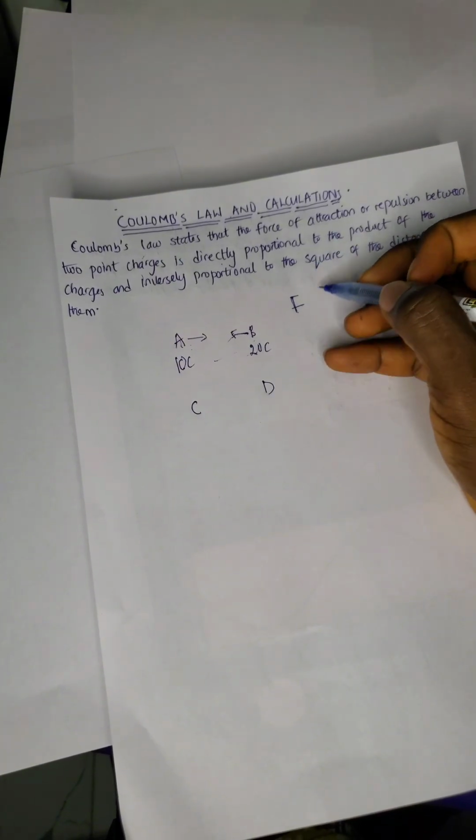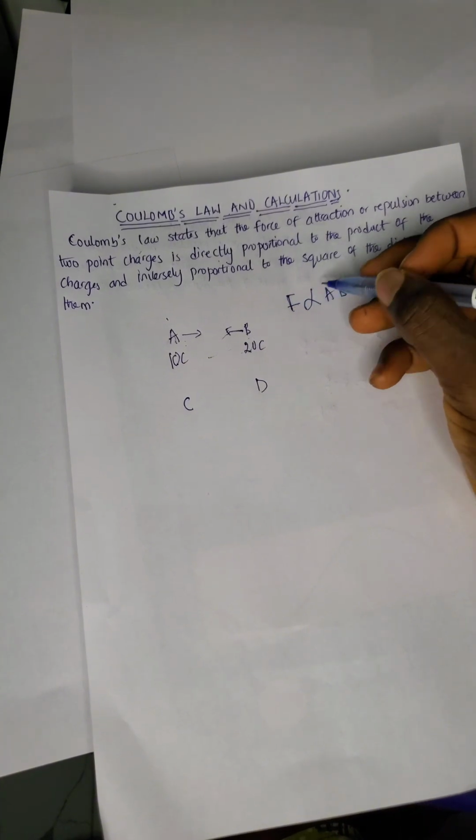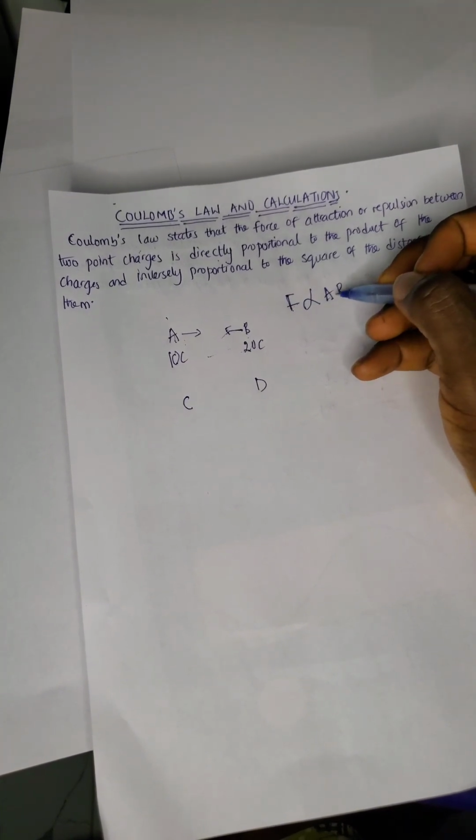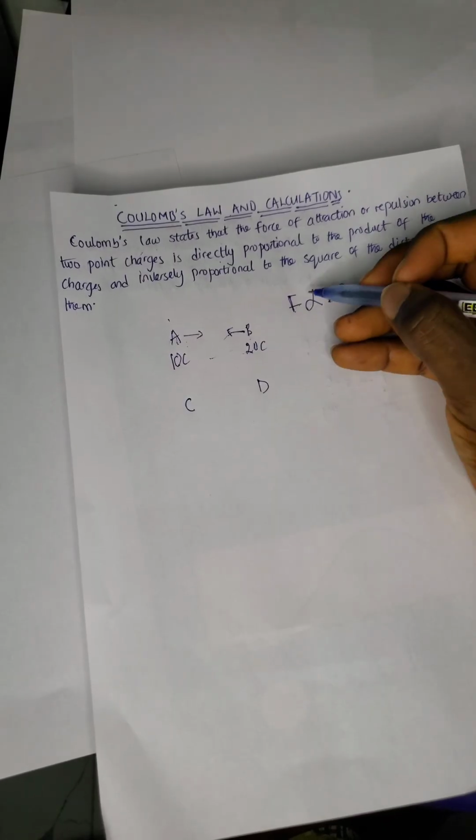Directly proportional, when you put it in mathematical form: F, which stands for force, in this case force of attraction, is directly proportional to the product of the two charges A and B. Directly proportional simply means that when one increases, the other one will also increase.